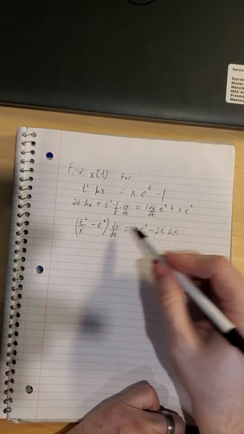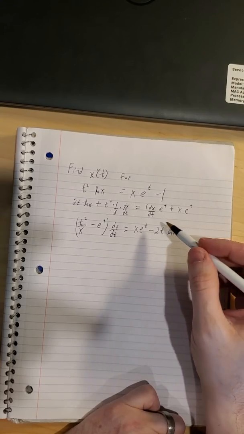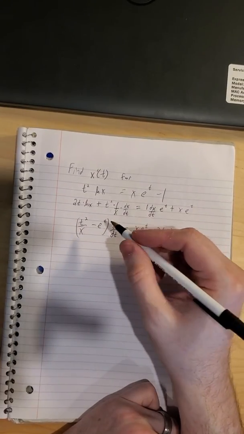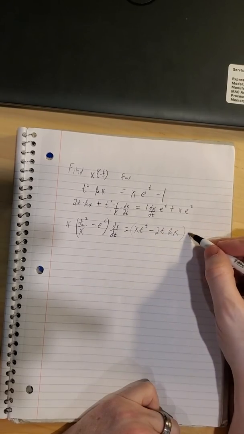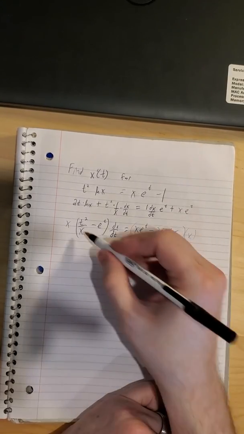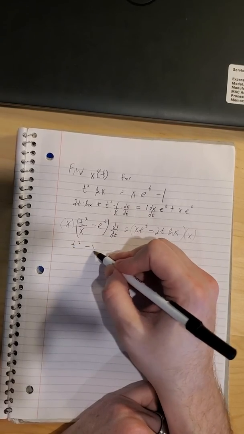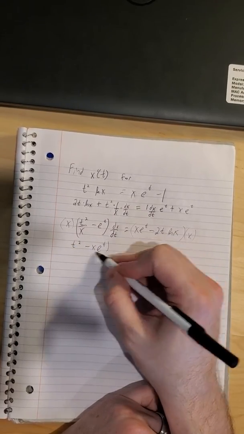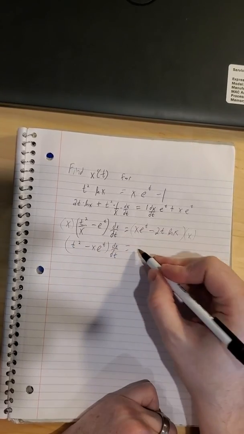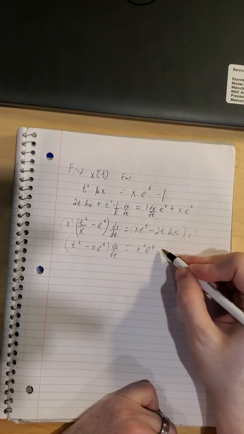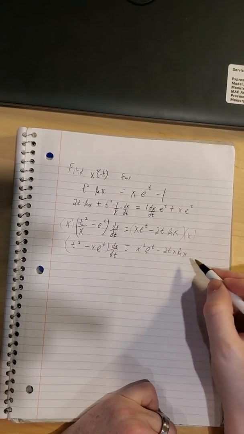All right, so we're going to end up dividing next, but we don't want a fraction within a fraction. So we'll go ahead and multiply both sides by x to clear that out. So now we have t squared minus x e to the t quantity times dx dt is equal to x squared e to the t minus 2t x natural log x.